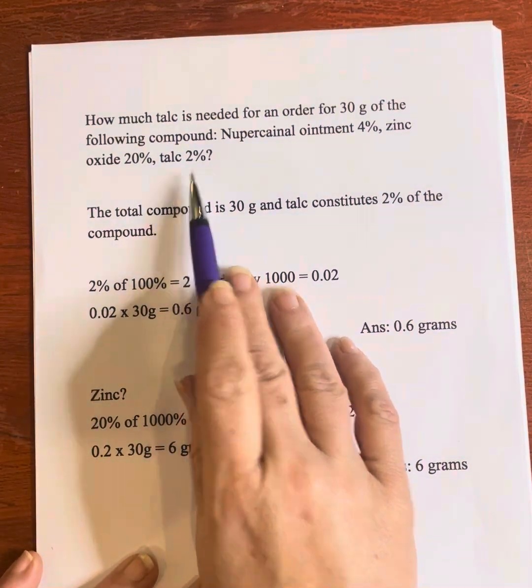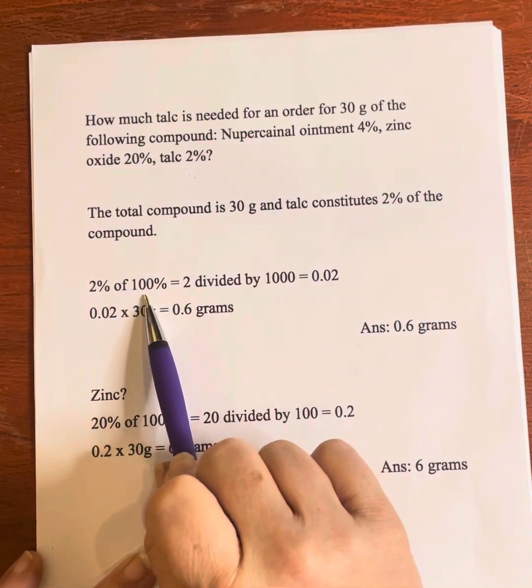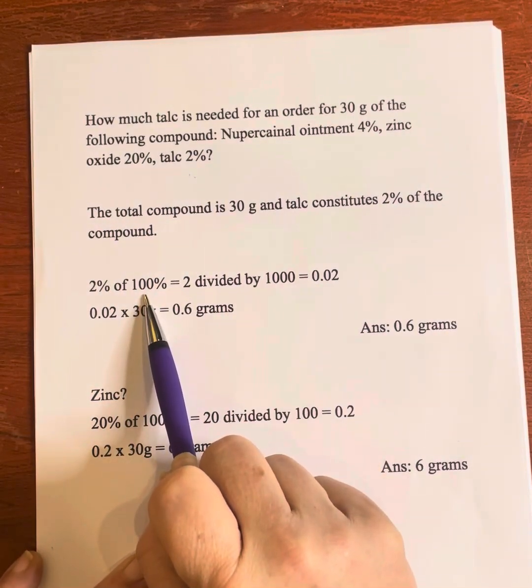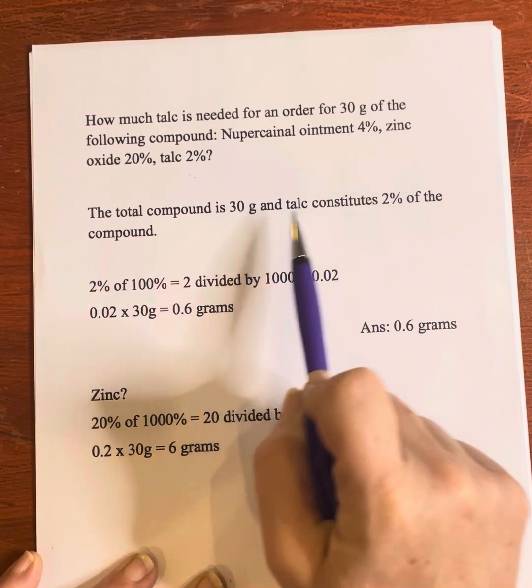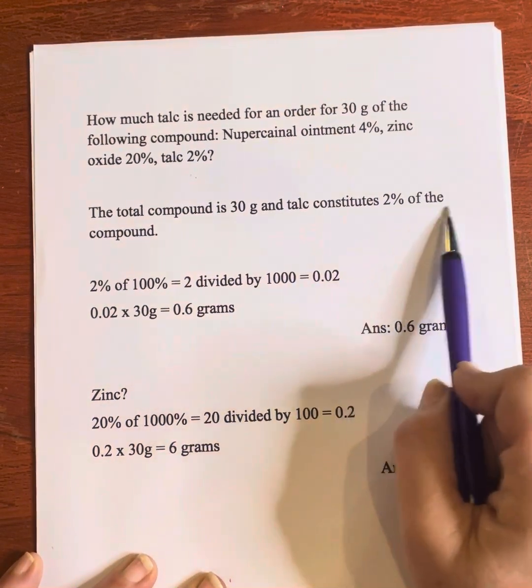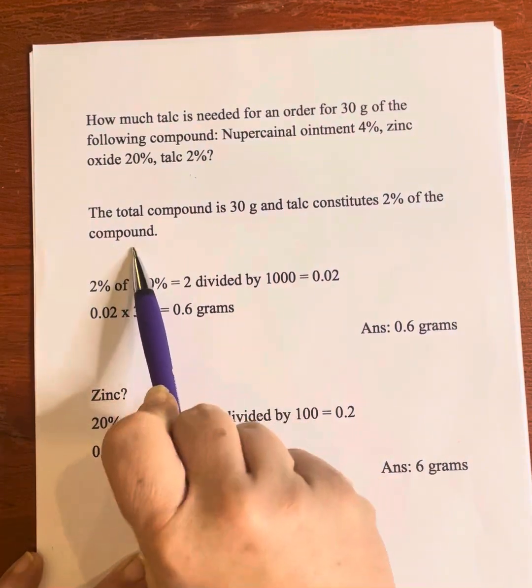What this is saying, they're specifically talking about talc. The total compound is 30 grams, and the talc constitutes 2% of the compound.